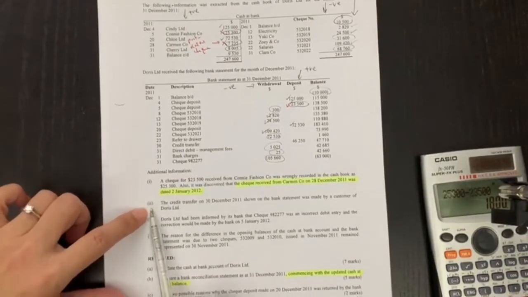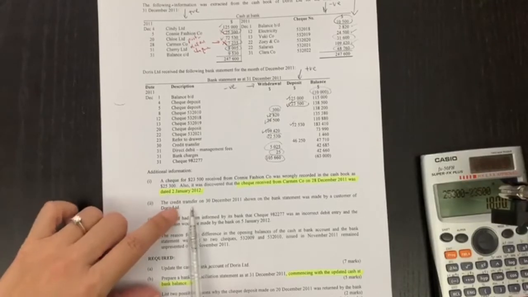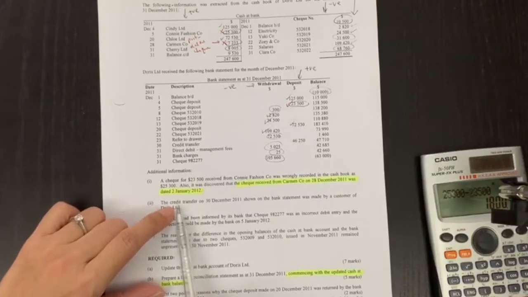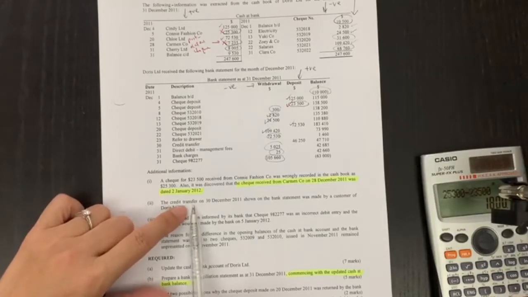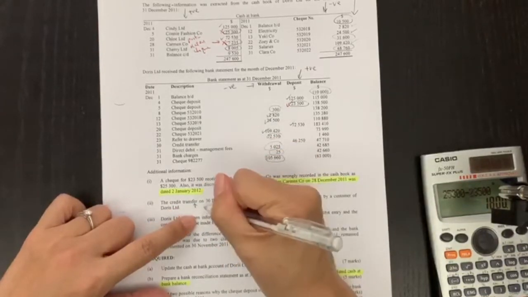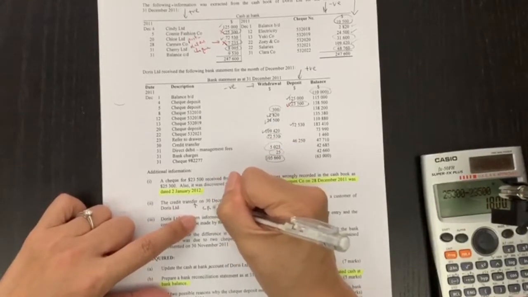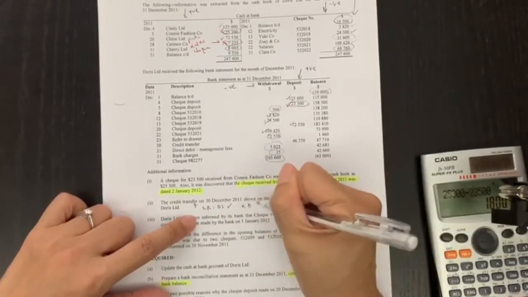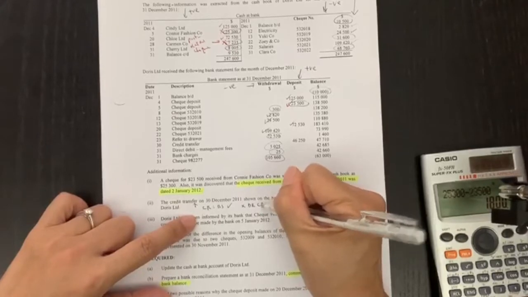Now we come to point 2, the credit transfer. First, you have to think about what a credit transfer is. Credit transfer means we have done this in the bank statement but not yet done in the cash book. Credit transfer means we have more money in the bank, which is already done on the credit side in the bank statement, but not yet debited in the cash book.